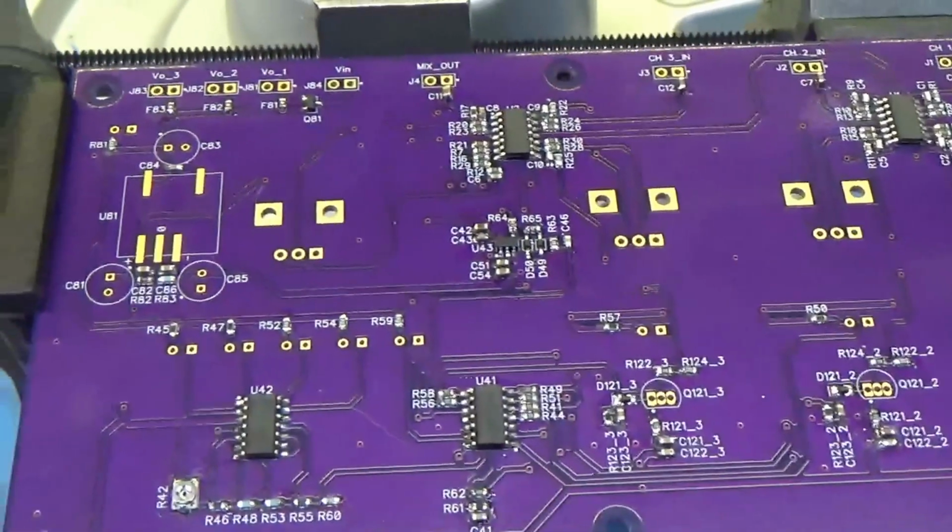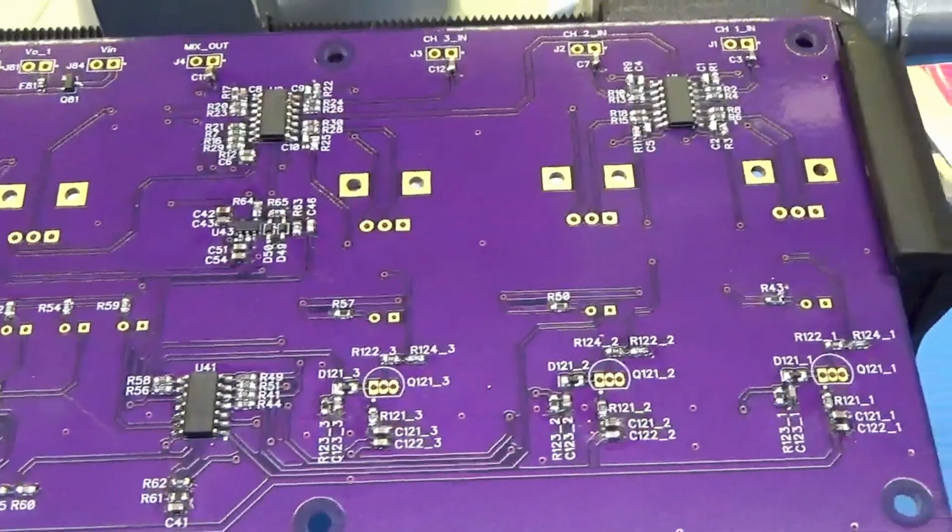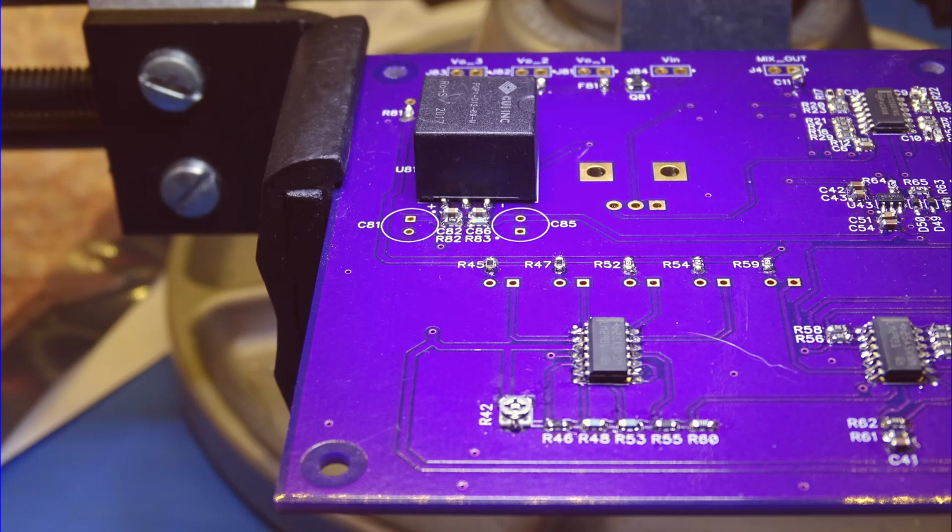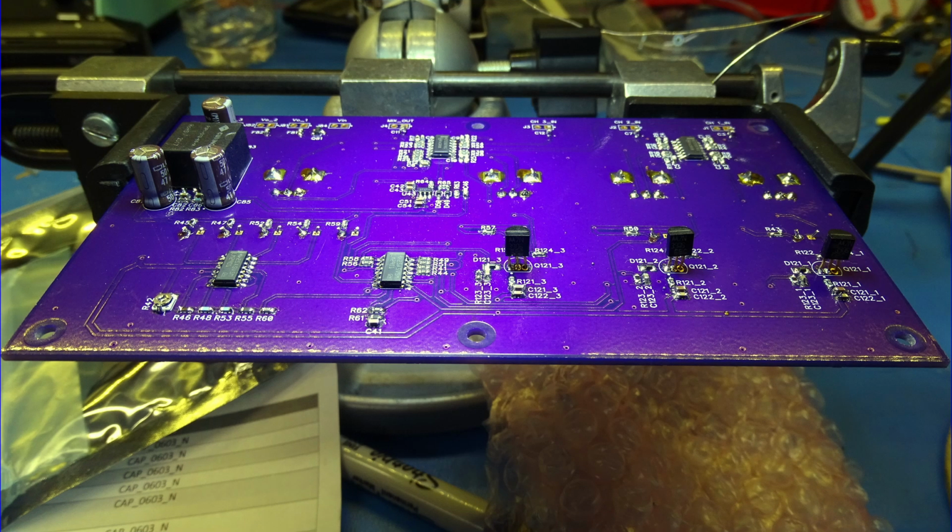Once I have all of the surface mount parts on the board, I turn my attention to the larger surface mount parts like the DC to DC converter module on our board. Finally, I mount all of the through-hole parts. Now that we're done putting all of the parts on the board, we have some cleaning to do.